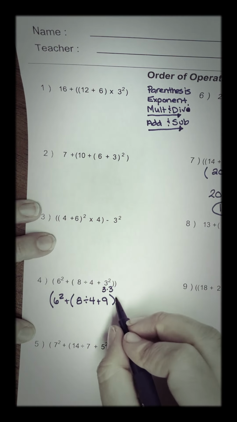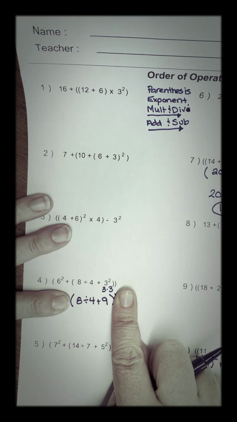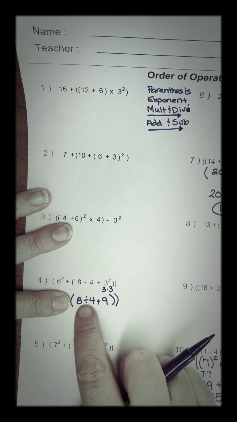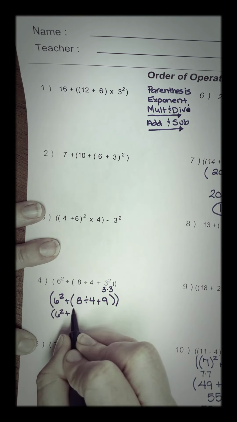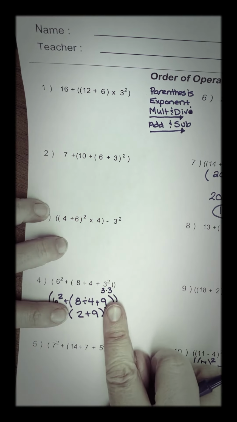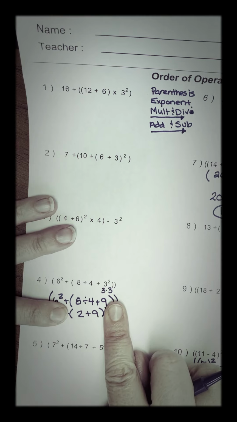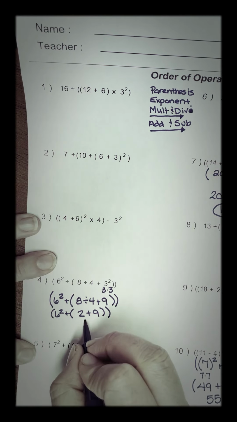All right, end parentheses. All right, so still in here, so we're gonna do division first, right? Because division comes before addition. 8 divided by 4 is 2. So we're gonna bring down 6 squared plus parentheses, 2 plus 9, parentheses, parentheses. All right, still inside those parentheses, we're gonna do 2 plus 9, which will finish that set of parentheses. So, I said 2 plus 11. Should have been 2 plus 9, which is equal to 11, sorry. So we would get 11.